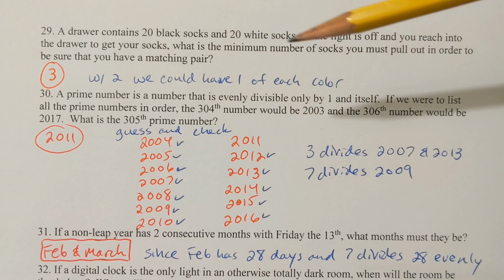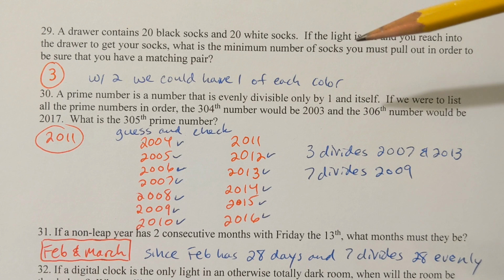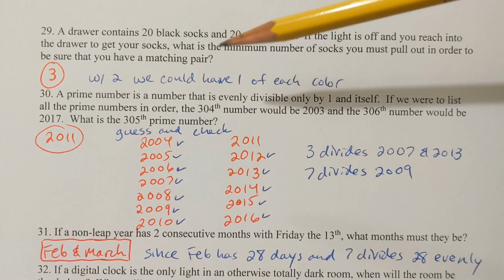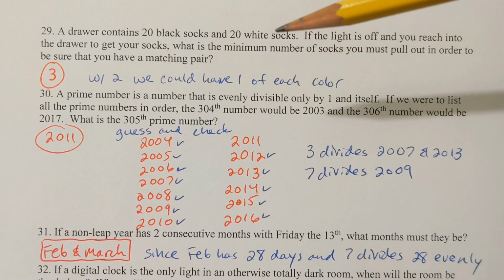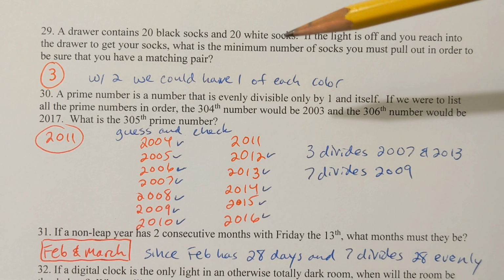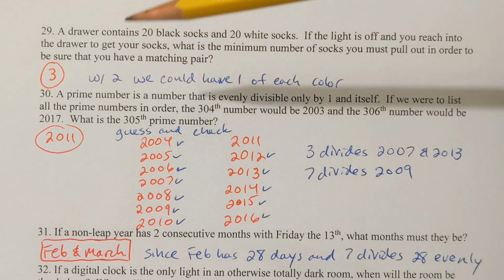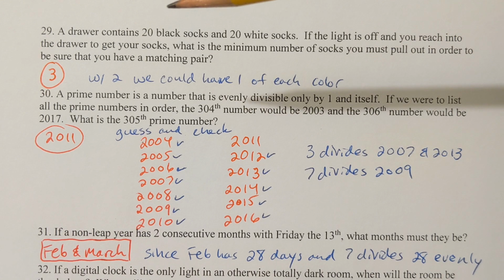And by the way, a key word here is minimum. What is the minimum number of socks that you must pull out in order to be sure that you have a matching pair? Well, 3 would be the answer. With 2 socks, you could have one of each color, a black sock and a white sock. What's going to happen if you pull the next sock out? It's going to be black or white, therefore giving you a match. So 3 socks would be the minimum number that you could pull to be guaranteed to have a match.